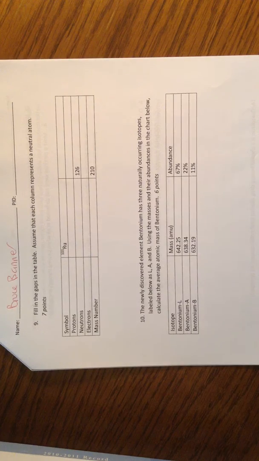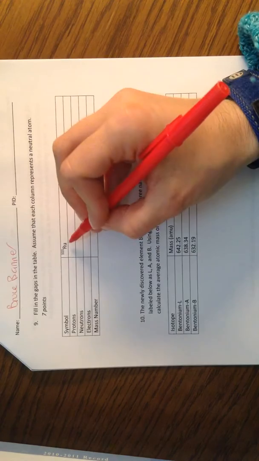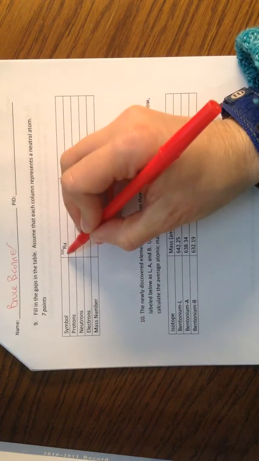Part 3 of exam 1 key. We're on number 9 right now. So in this problem, you are given a table and you are asked to fill in all the gaps in that table. So let's look here.